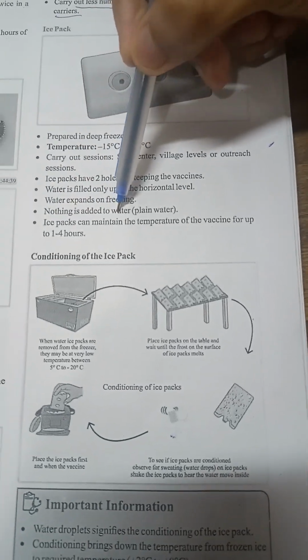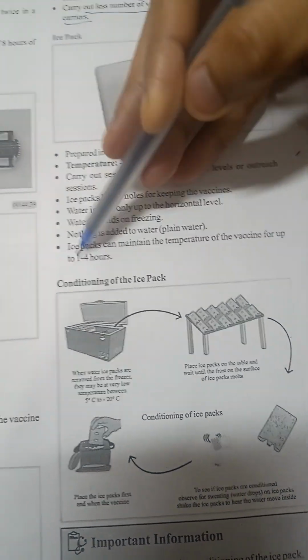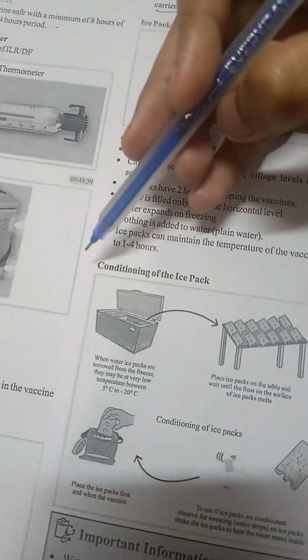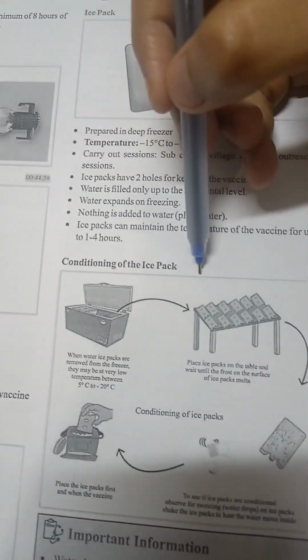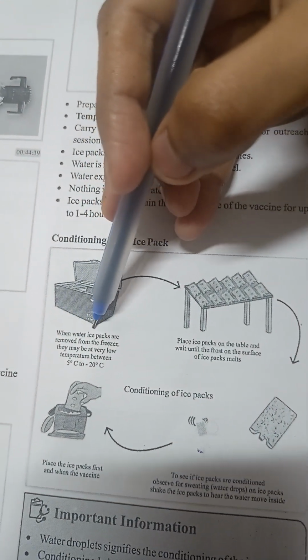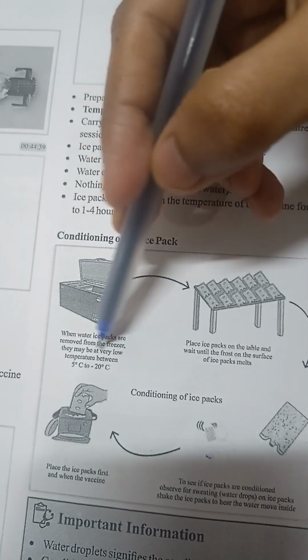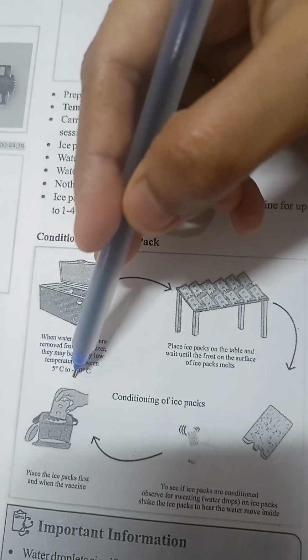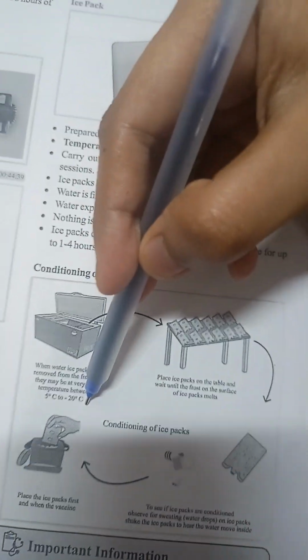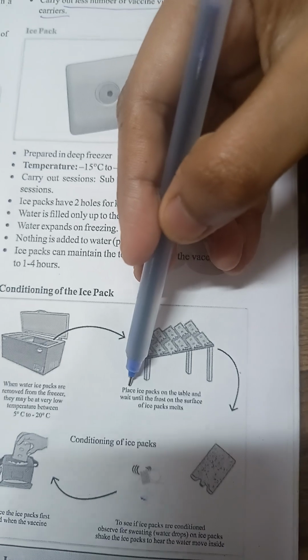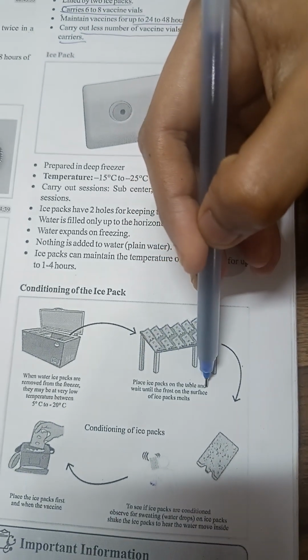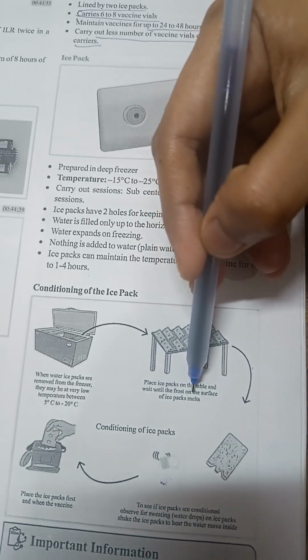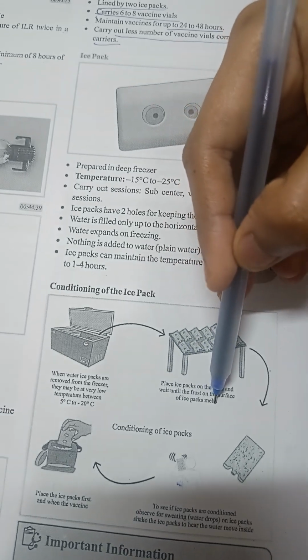Ice packs can maintain the temperature of a vaccine for up to 1 to 4 hours. Conditioning of ice packs: when water ice packs are removed from the freezers, they may be at very low temperature, between minus 5 degrees Celsius to minus 20 degrees Celsius. Place the ice pack on the table and wait until the frost on the surface of the ice pack melts.